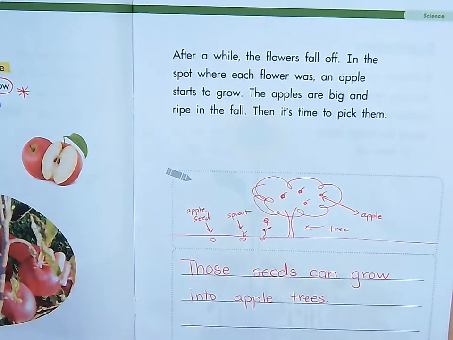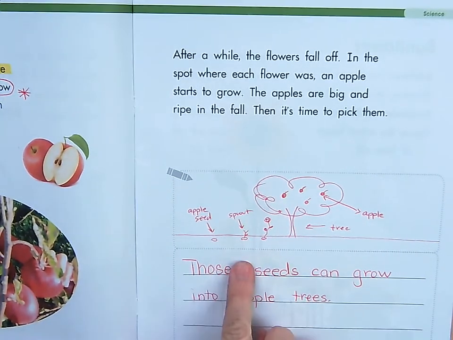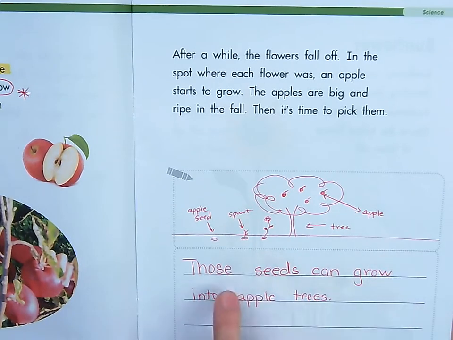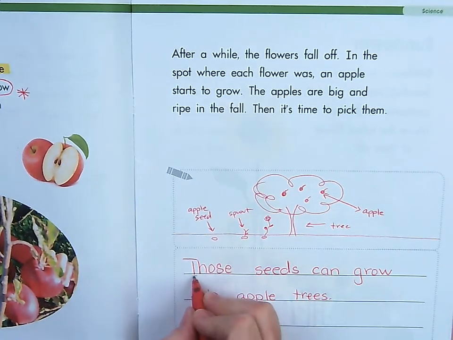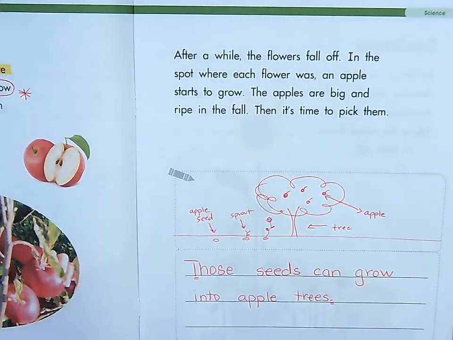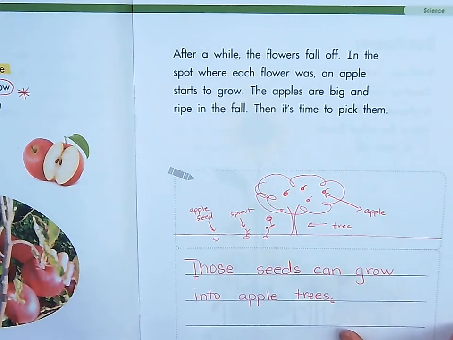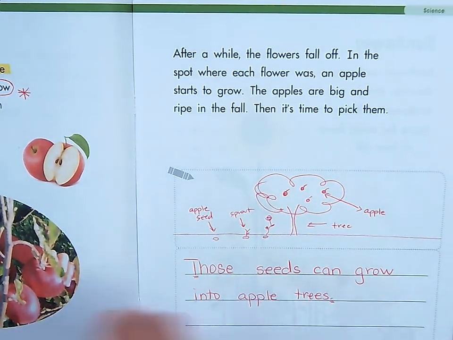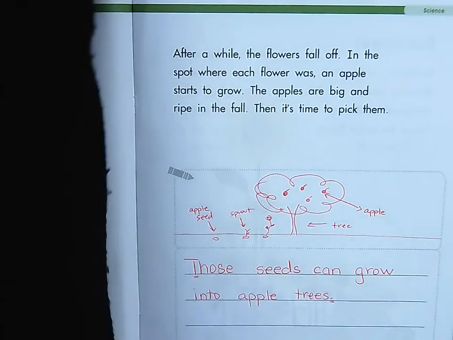And then I'm going to check my work and make sure I did a good job. Do I have spaces between my words? Do I have a capital letter? Do I have ending punctuation? I have all of those things. I did a nice job, and now you're done. Okay, good job, boys and girls.